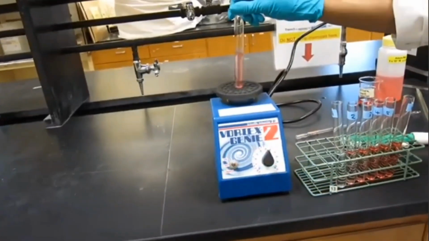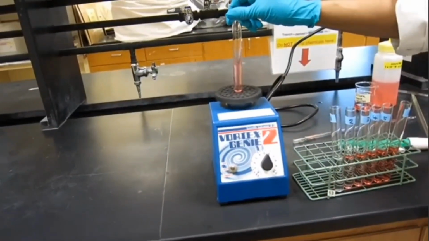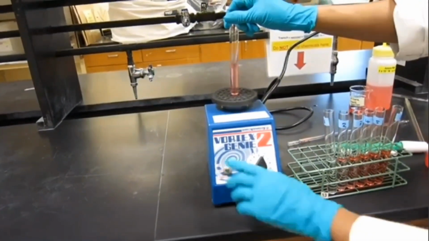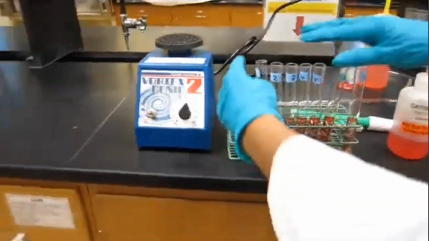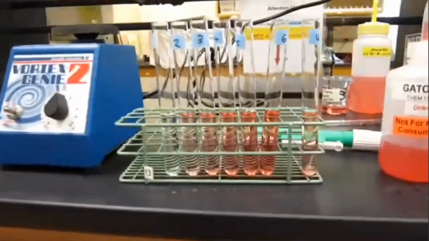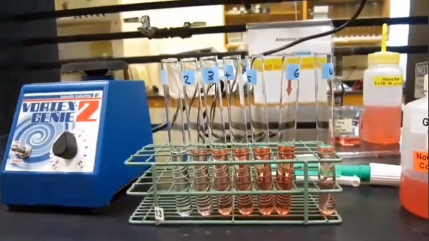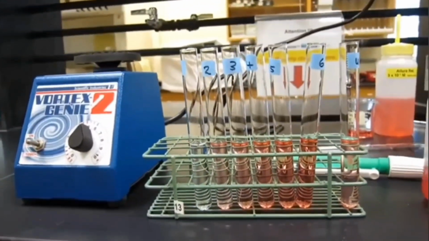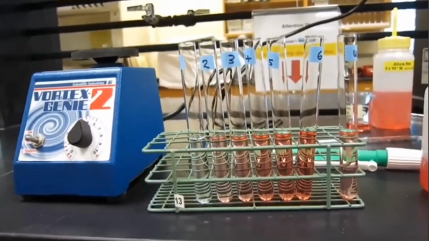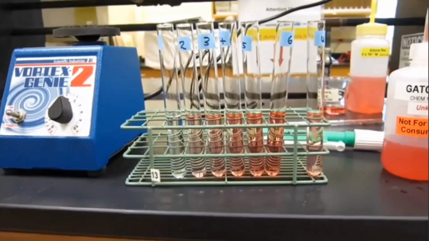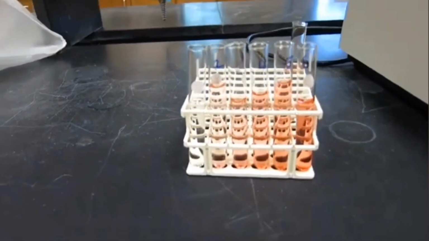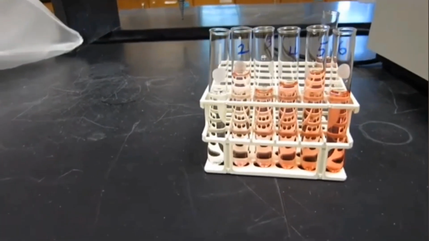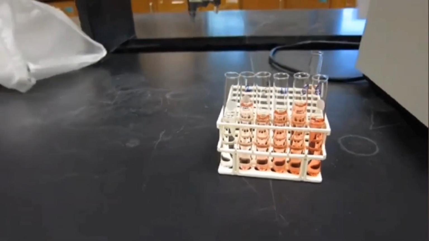So you can see we made our solutions for the calibration curve, which is from 0 to 10 milliliters of Allura red. 6 solutions for the calibration curve, and then the last one is going to be our unknown, which is from the Gatorade, that we're going to find out the amount of Allura red in the Gatorade sample.